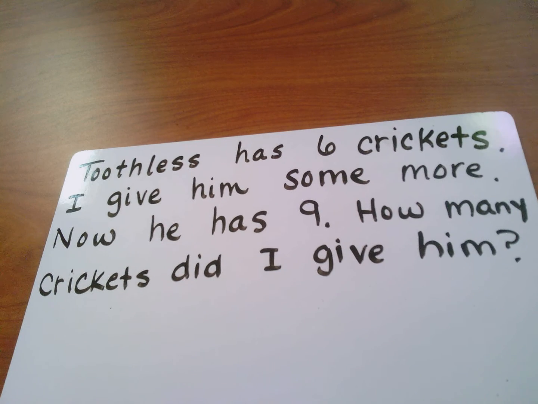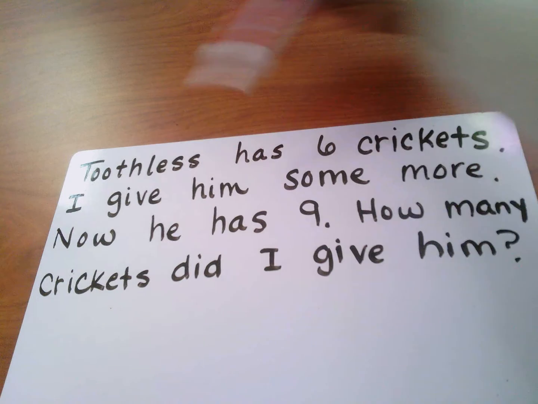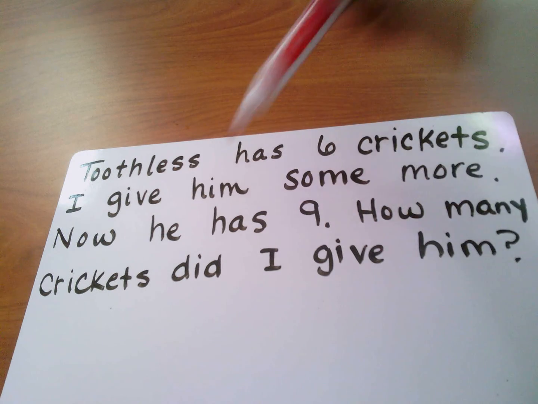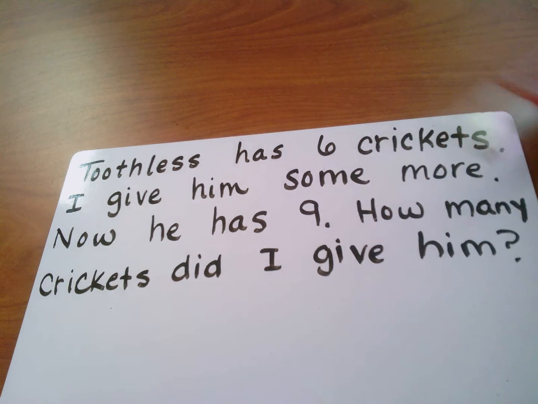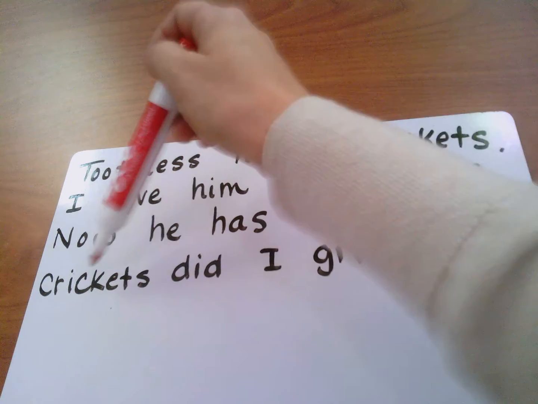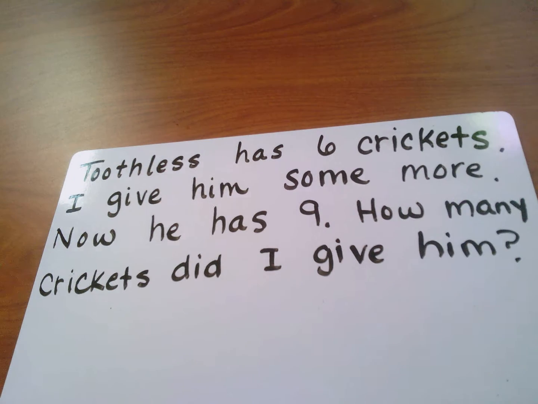This one says, Toothless has 6 crickets. I give him some more. Now he has 9. How many crickets did I give him? Okay, first thing we need to do is decide what we're solving for. Are we solving for a total or the unknown partner?